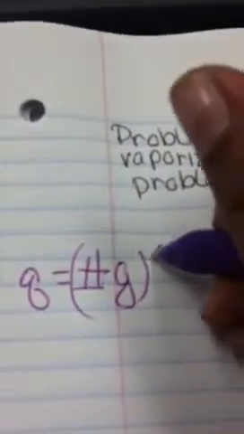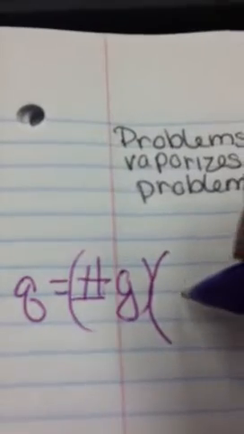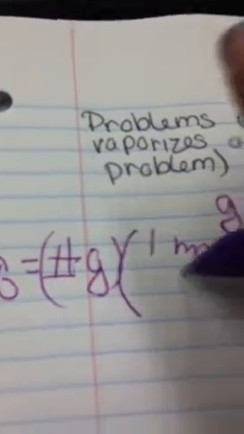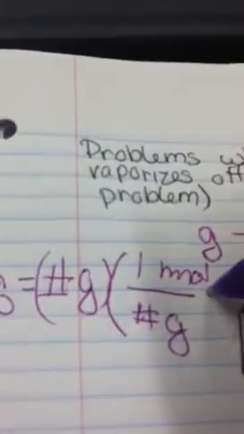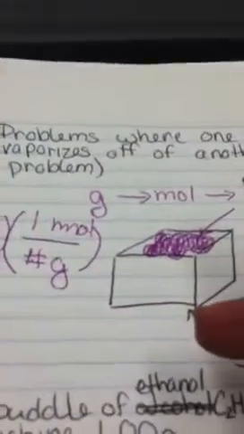And I'm putting down the 1 gram, but I'm actually going to change it to the number of grams times, okay, and that's over some number of grams. And this is your formula weight, so it's 1 mole over the formula weight, so it's actually the inverse of the formula weight.